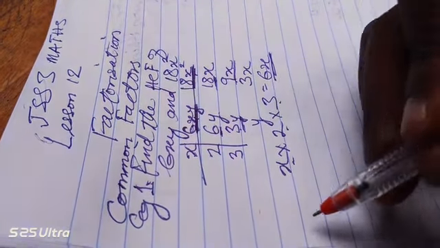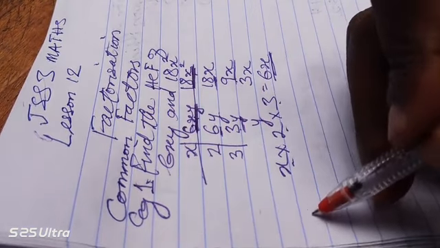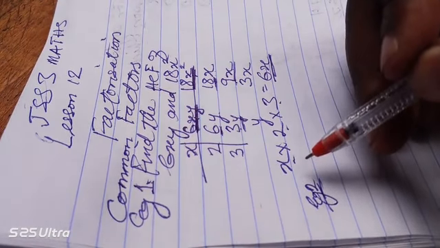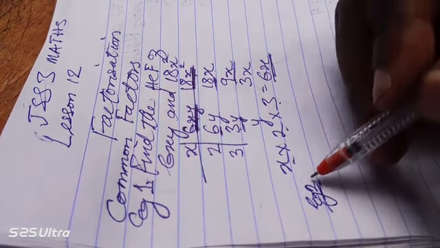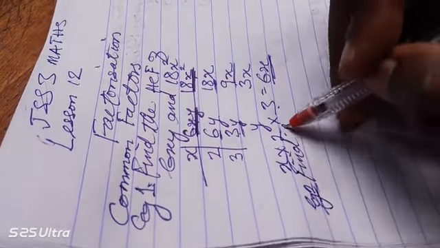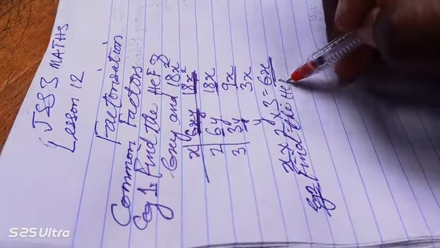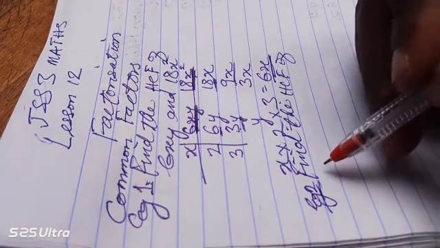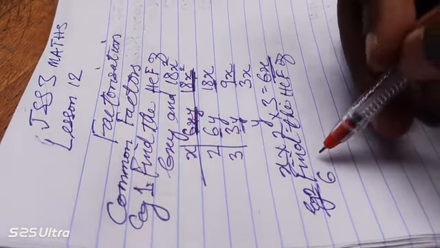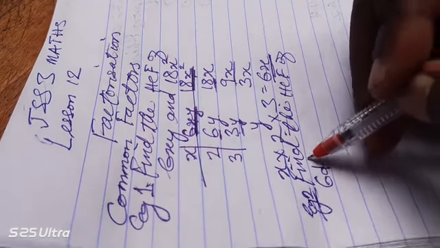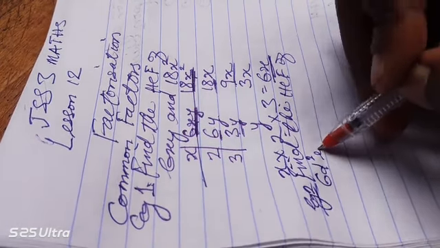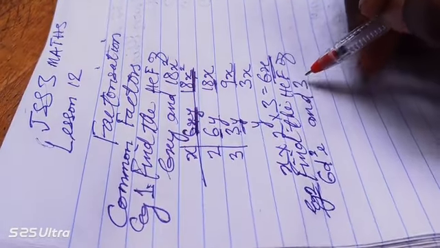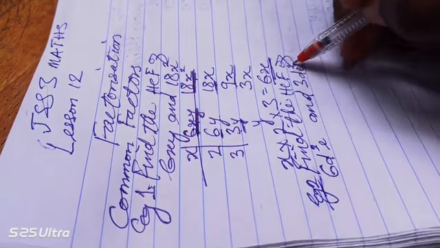Let's solve another example. Example 2. Find the HCF of 6d squared e and 3de squared.